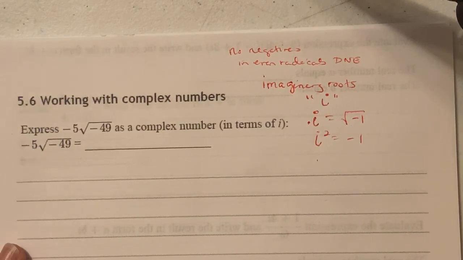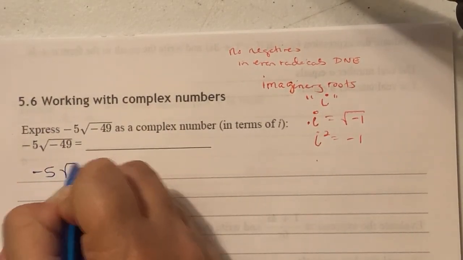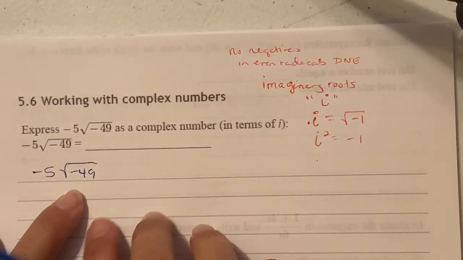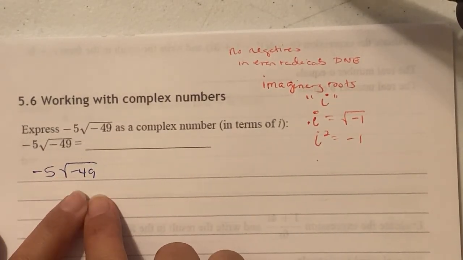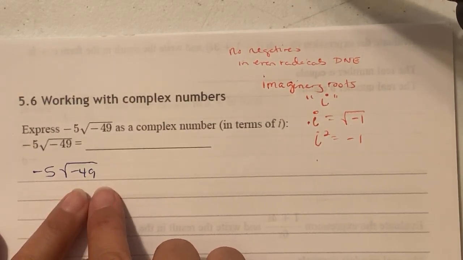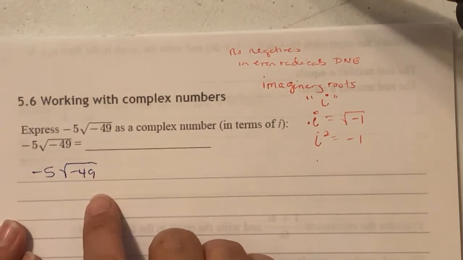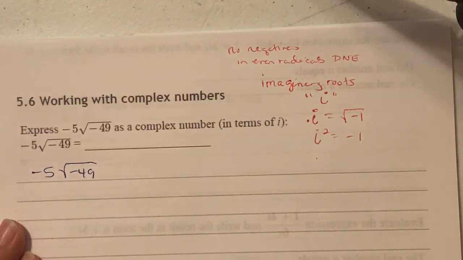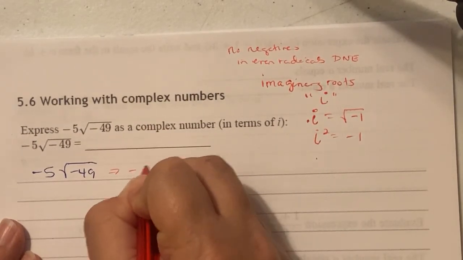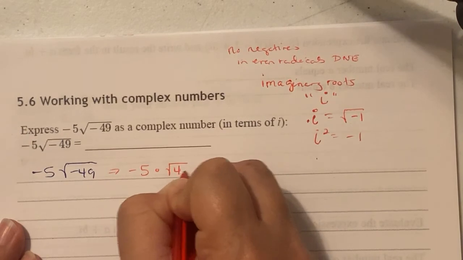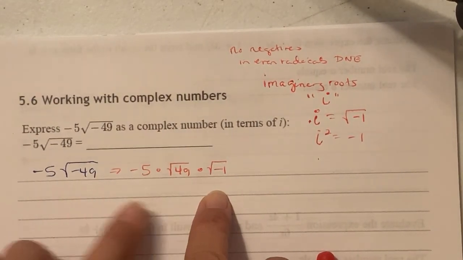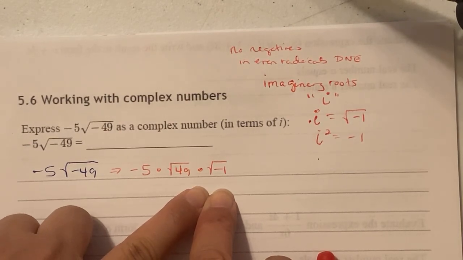So you're going to take your original problem. And before we even knew about imaginaries, you saw a -49 inside a radical that's even indexed, and you would tell me does not exist. And it doesn't, because it does not hit the x-axis. But for this one, they incorporated the imaginary values. So what we're going to do is isolate that negative. So I'm going to rewrite this problem as -5 times the square root of 49 times the square root of -1. All I did was isolate the negative to its separate radical piece.